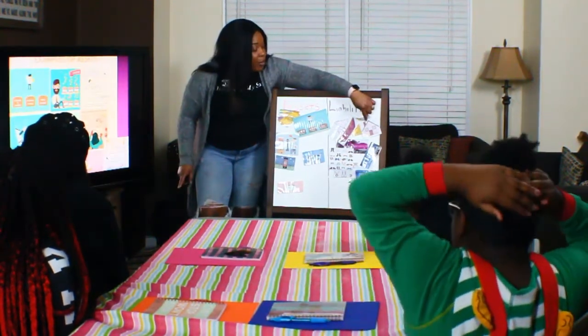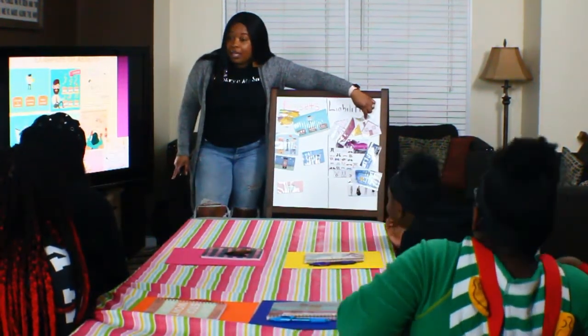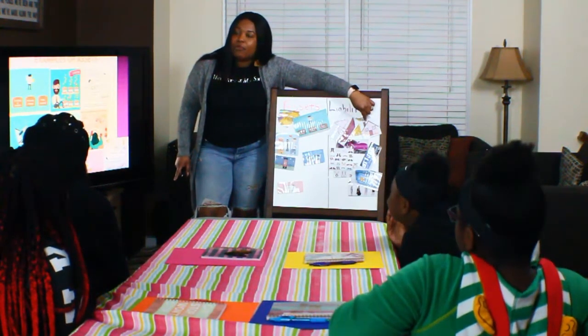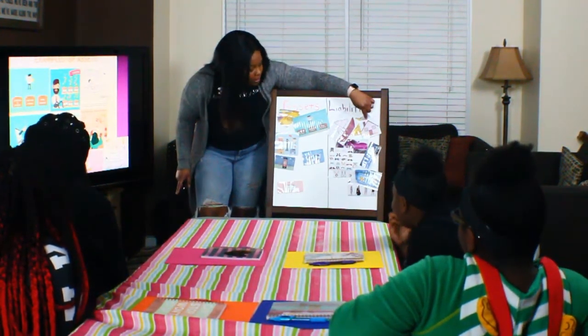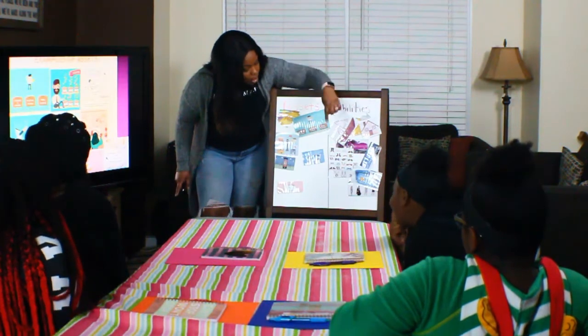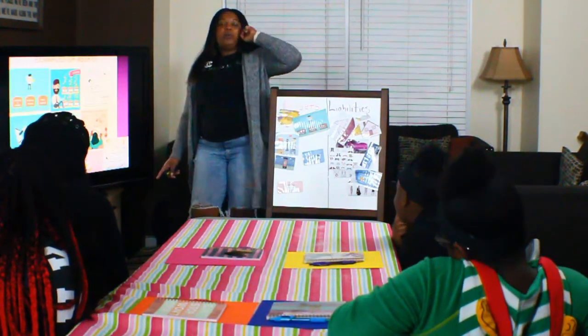Have you ever heard of an Airbnb? Yeah. People use their houses and rent them out to other people and make money off of it. Or have a roommate. So then, two, clothes.